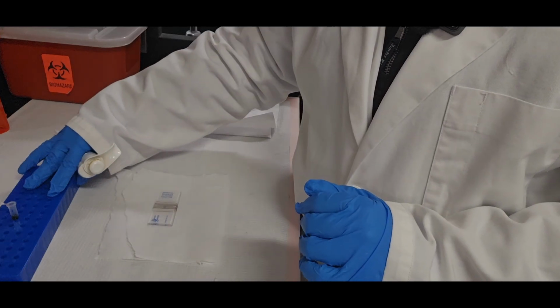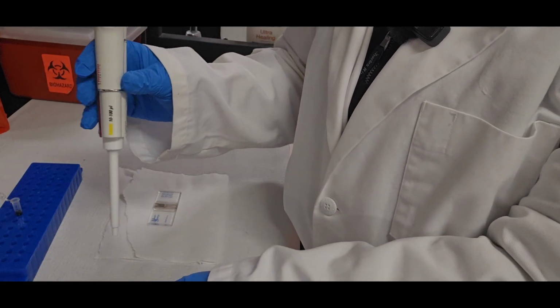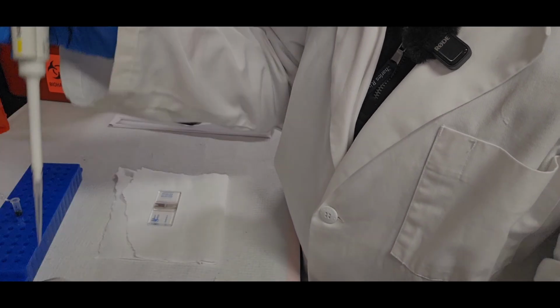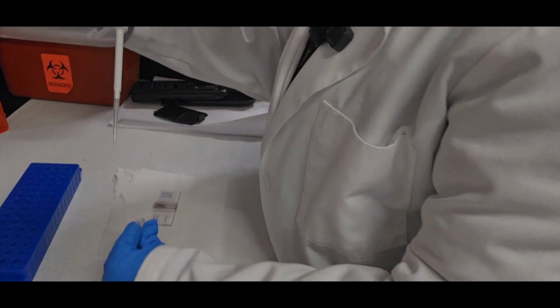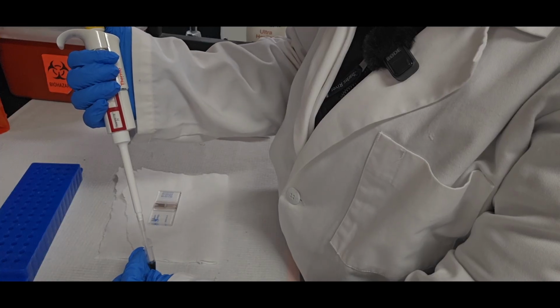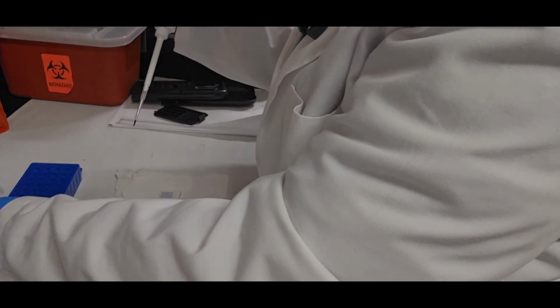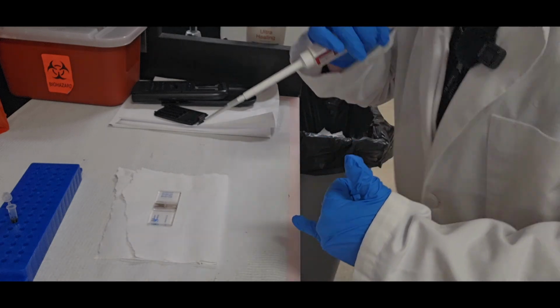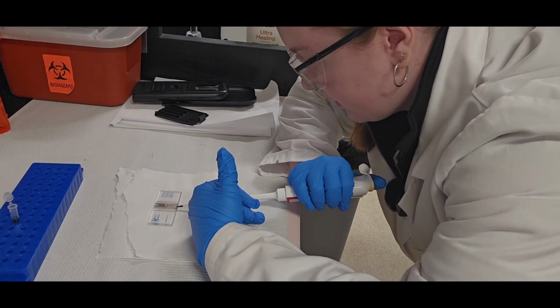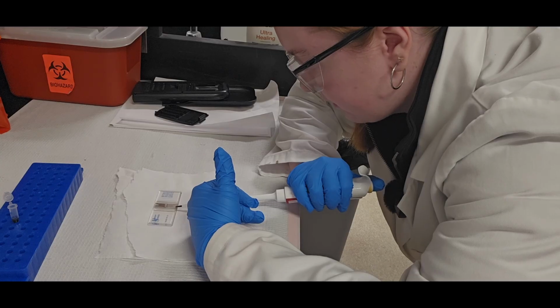So I have my little microtube here. I'm measuring out 10 microliters, pipetting up and down to get a good sample. And I'm balancing this on my pinky and injecting this into the entrance of this channel.